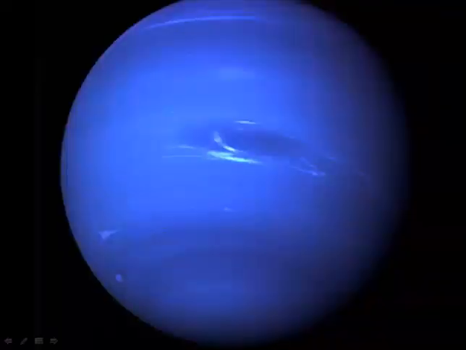There are probes that are going to go to the outer planets that are going to arrive there in the next few years. We may get more information about these planets, but we really don't know a whole lot about them compared to Mars and Venus and so forth.